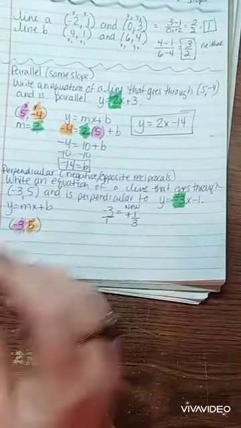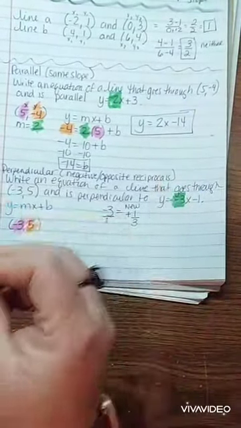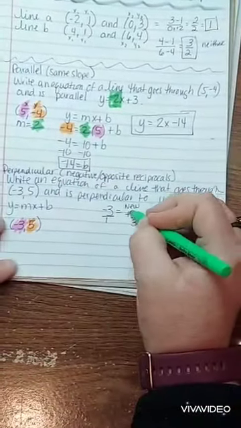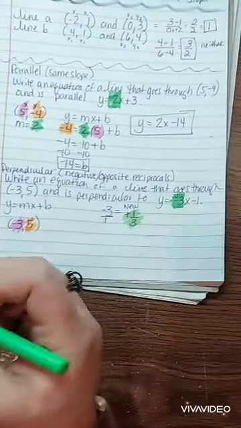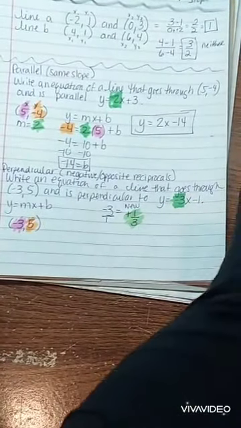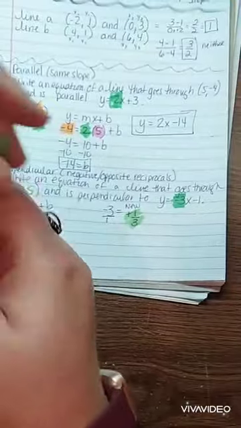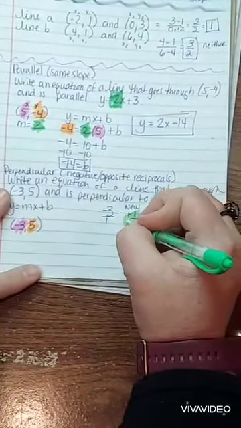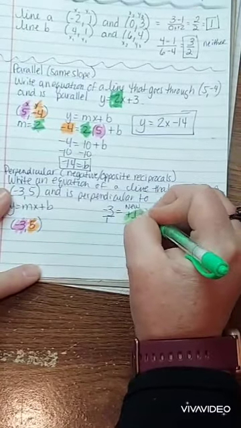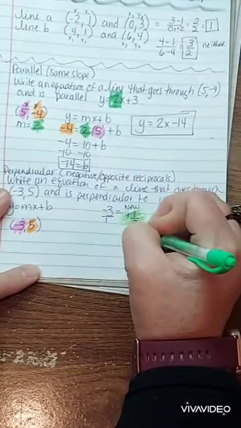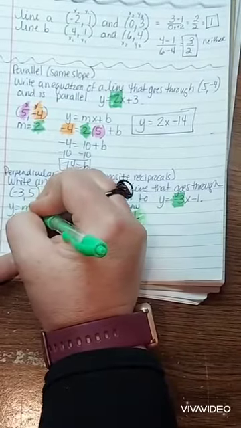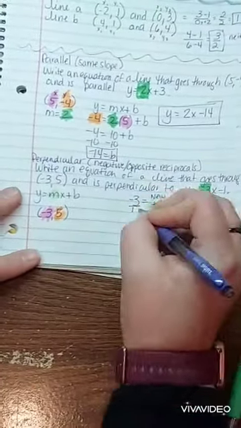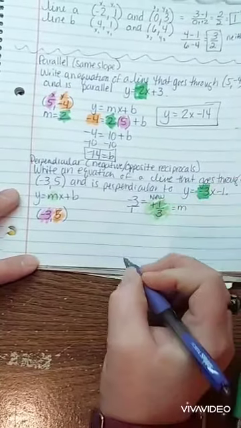Now I'm going to use a slightly different color of green. I'm going to use highlighter. That doesn't even look any different. Sad face. Super sad face. Use my fancy new markers I got from my husband. There we go. This is my new slope. I have to have it be new. So, this is my new m right here.